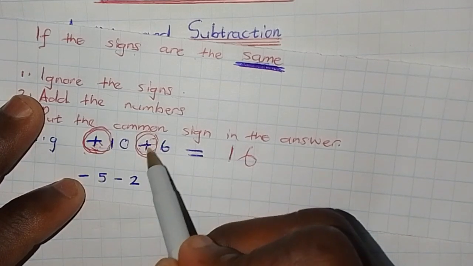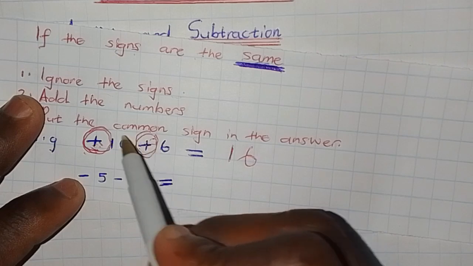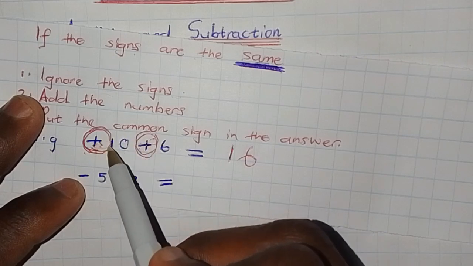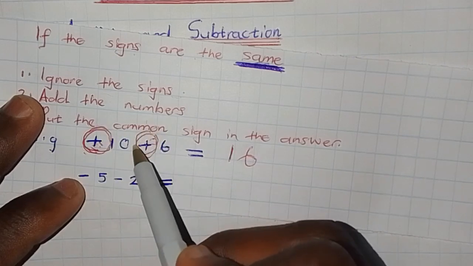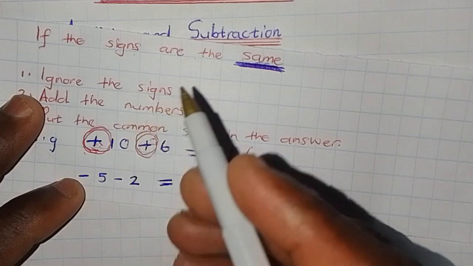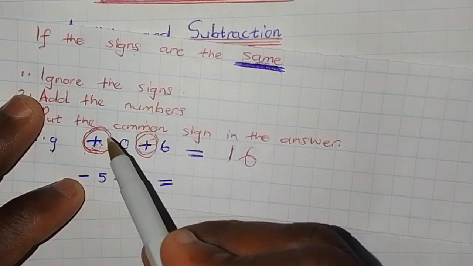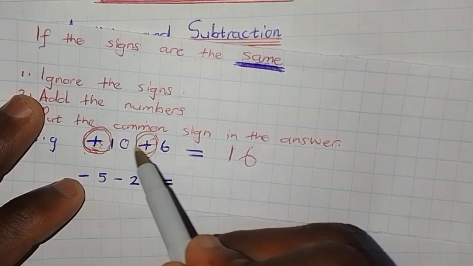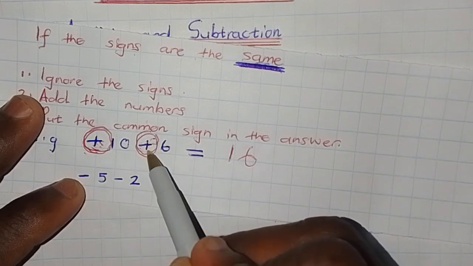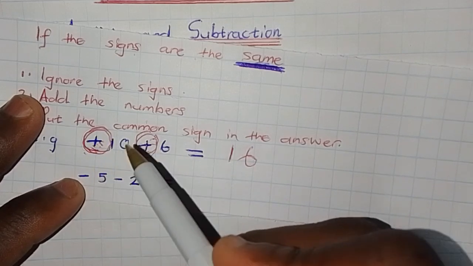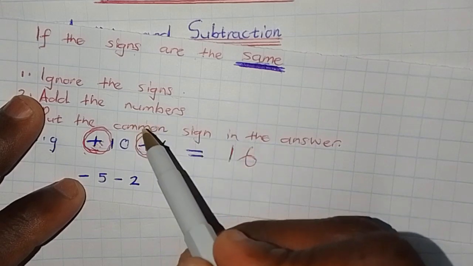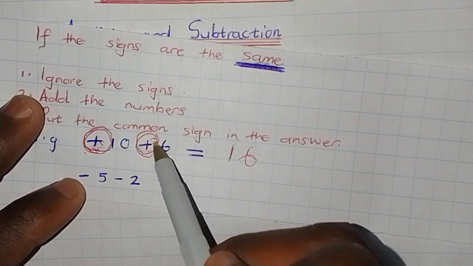By common we mean a sign that appears on both the two numbers. This is the common sign. The word common means something which is easily available. So we have a positive sign here and a positive sign here. Common, something that appears everywhere. That's common, right? So this is the common sign.